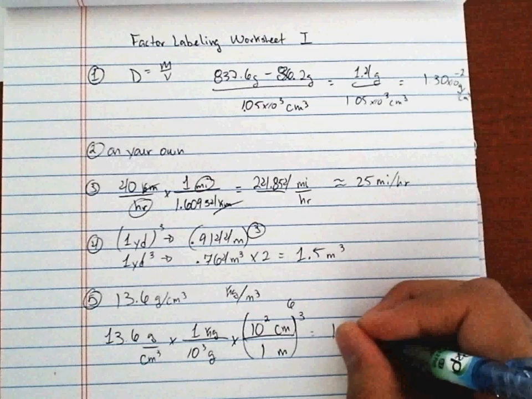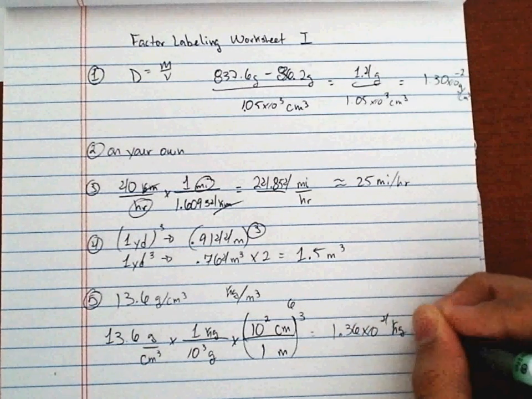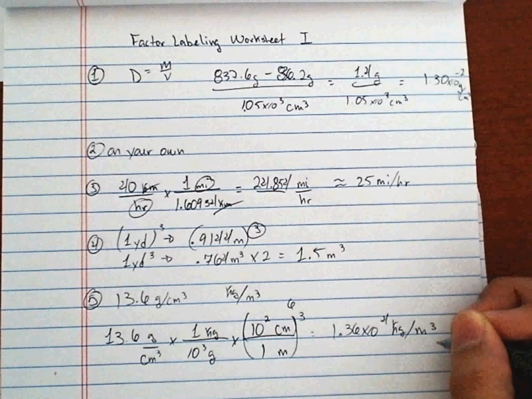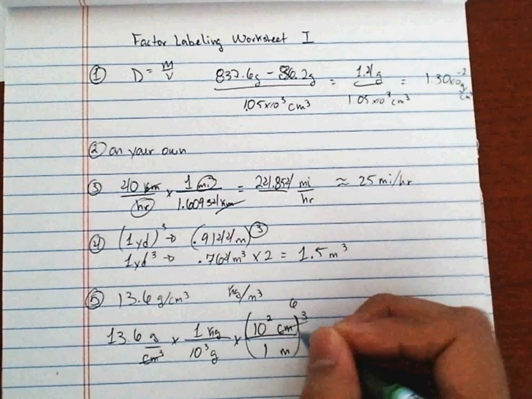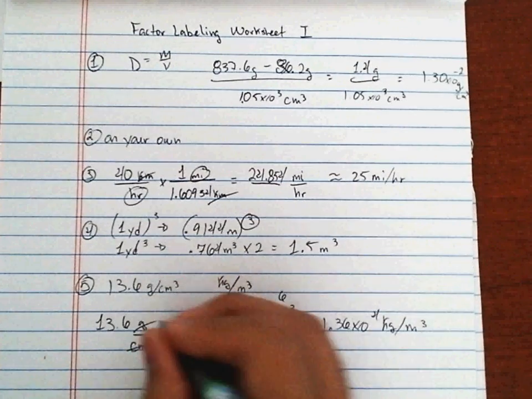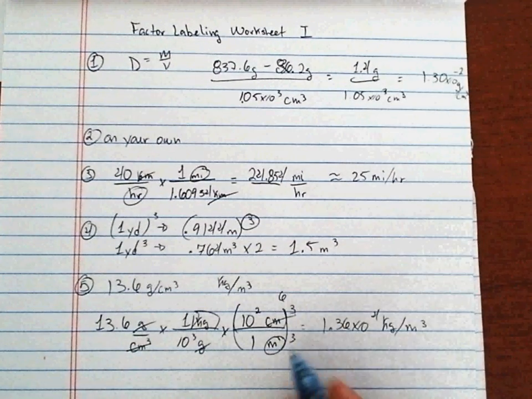So we work this out. In the calculator we get 1.36 times 10 to the 4 kilogram per meters cubed. The centimeters cancel out. The grams cancel out. I'm left with kilogram and meters cubed.